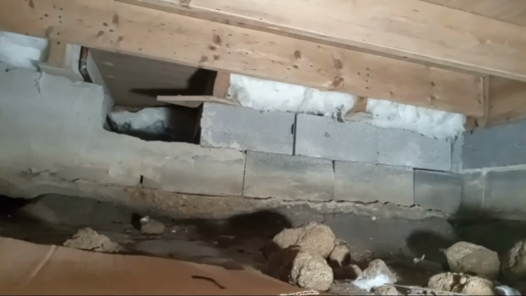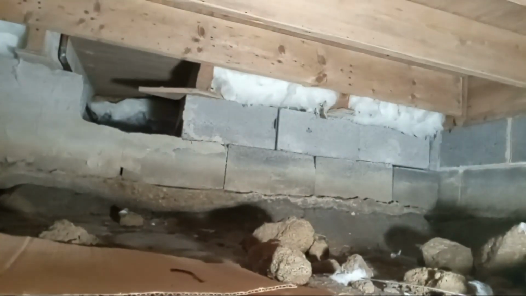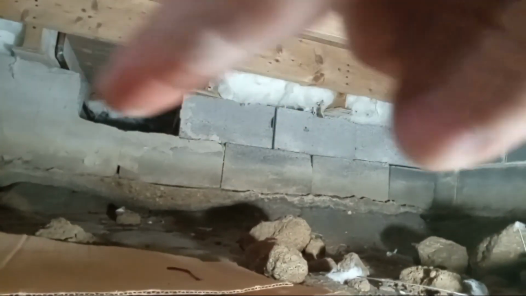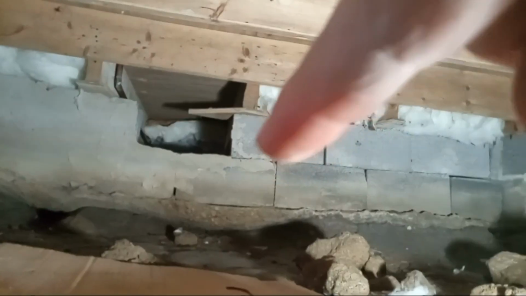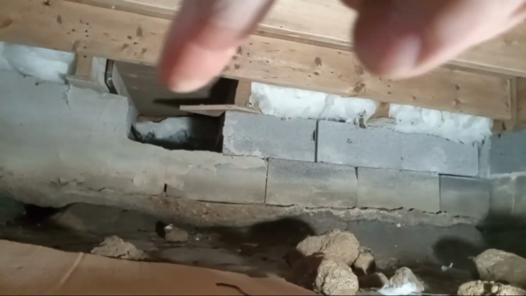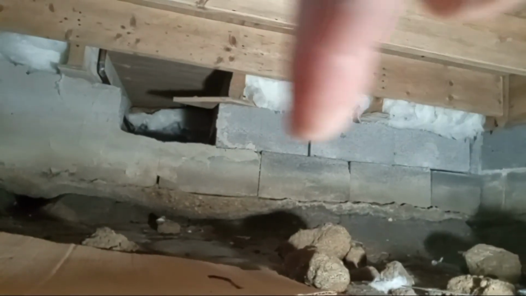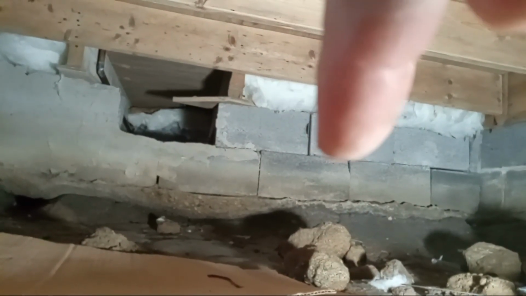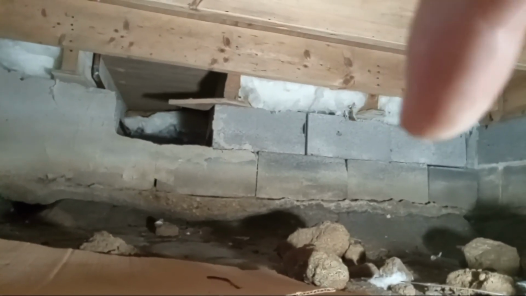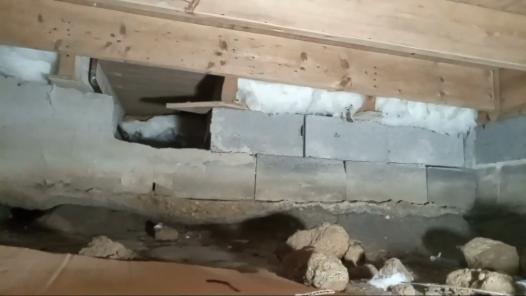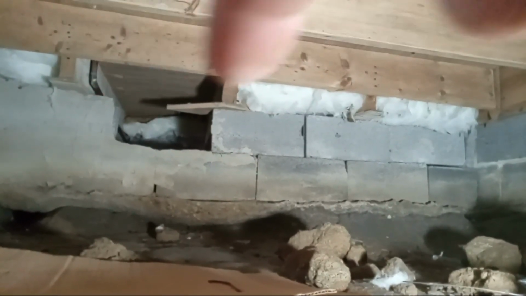And we have a pseudo dry stack cinder block wall here. You can see all those blocks are dry stacked. But the key thing is that this is the end of a joist. And so is that. So from this wall here, which I'm guessing is around the wall of the laundry room, going toward the street, the joists are going perpendicular to the street.